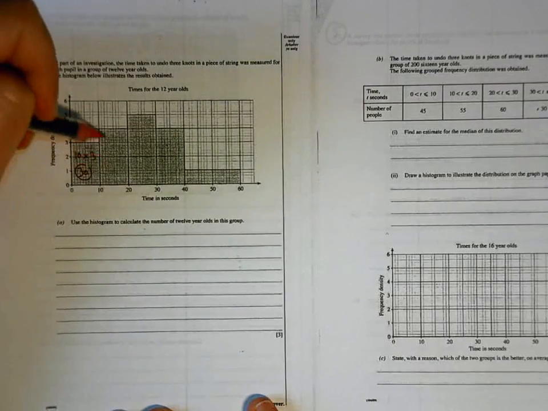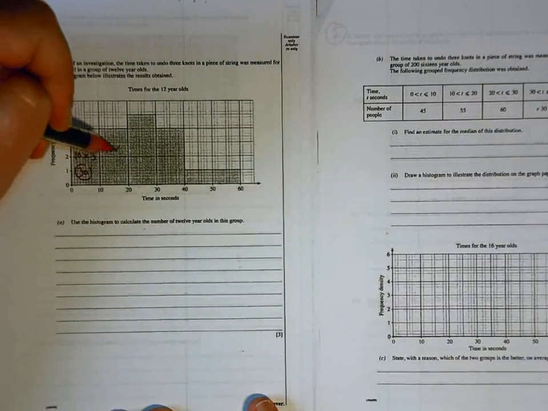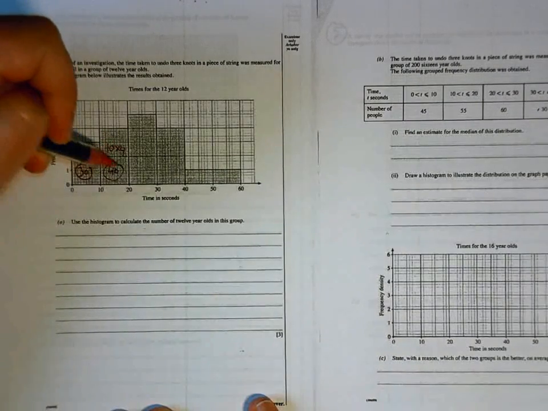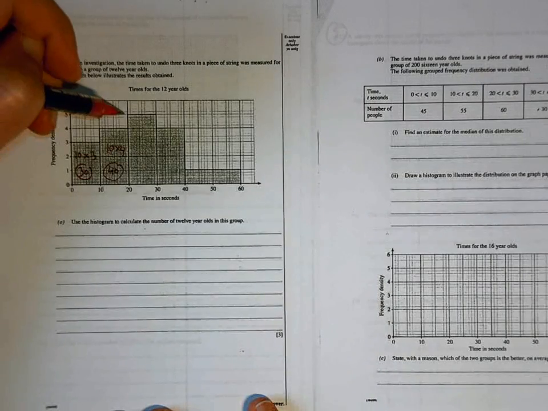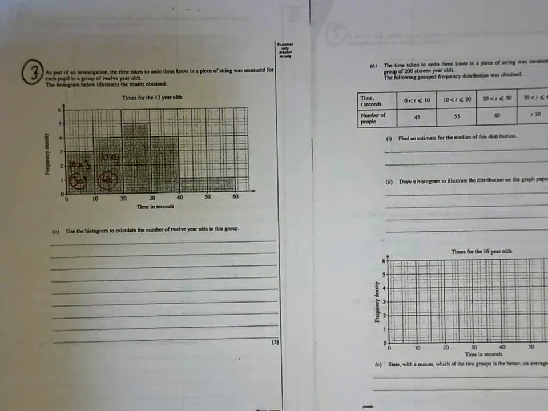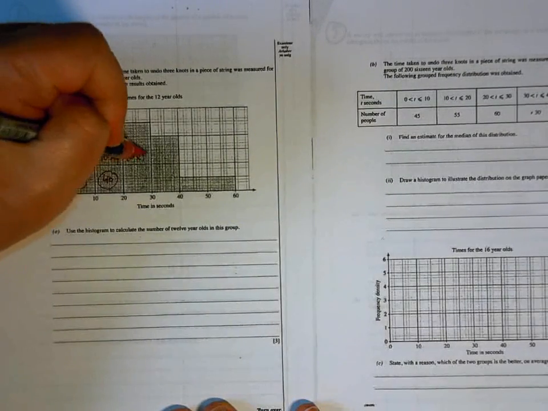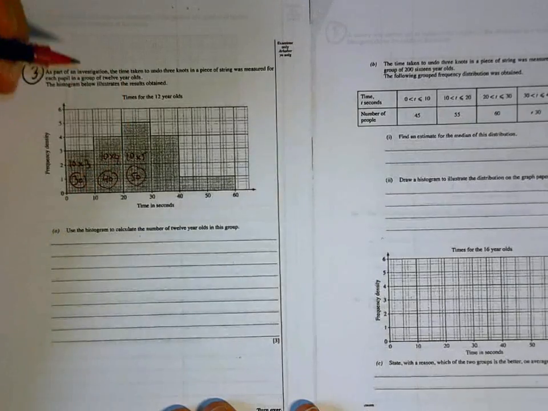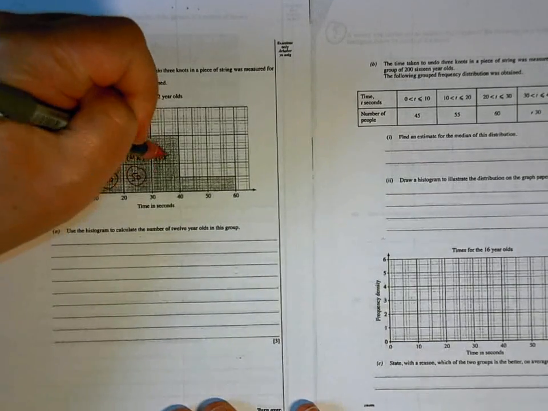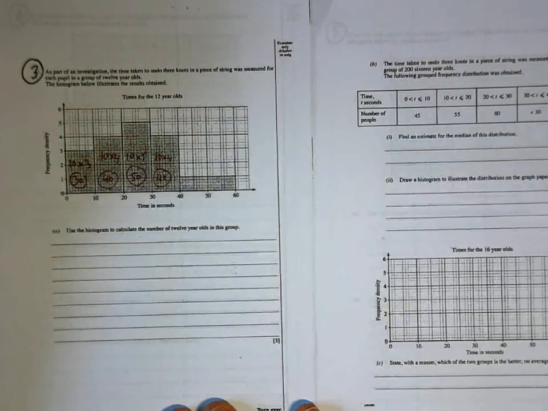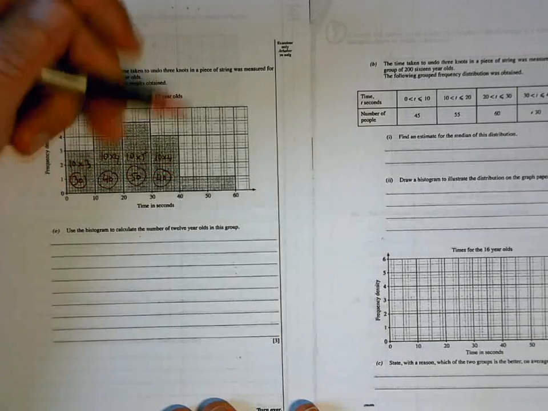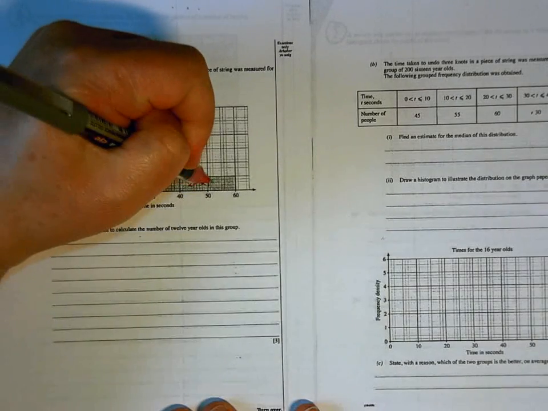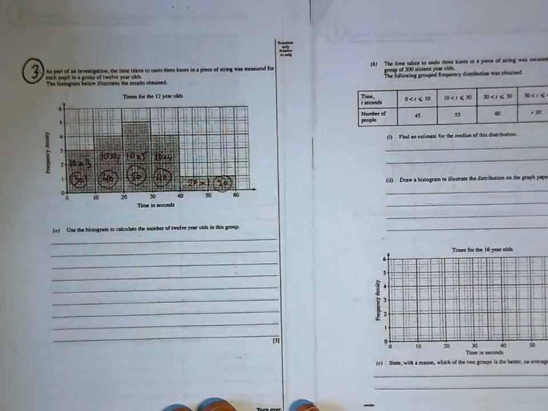The next bit is going to be 10 times 4, 40 students. 10 times 5, 50 students. 10 times 4, 40 students, and here we've got 20 times 1, 20 students.